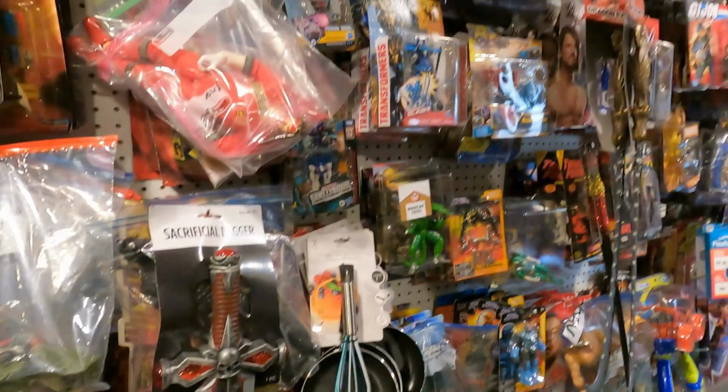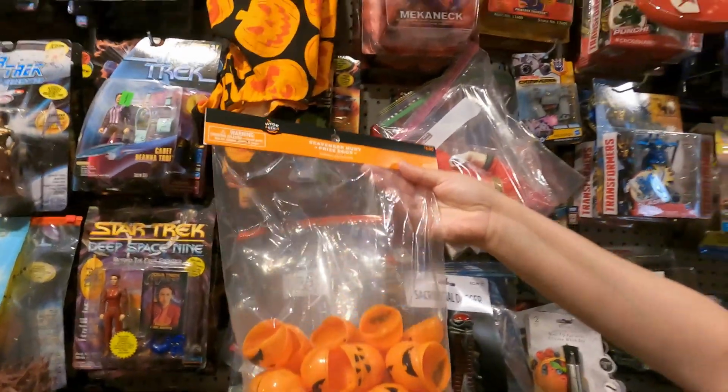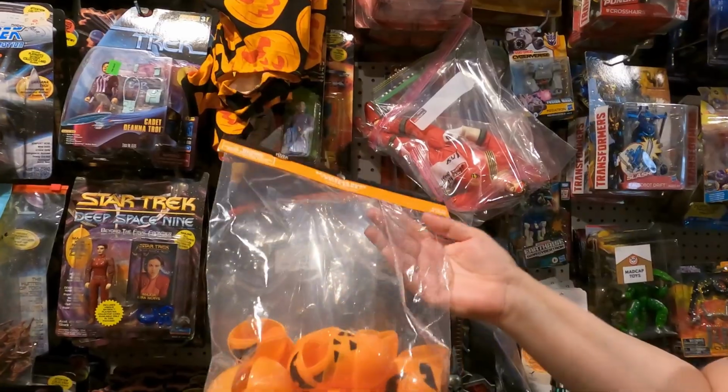And these things, if you guys could tell me what these are, please let me know in the comments below. This is the scavenger hunt prize eggs for Halloween. I didn't know that there were eggs for Halloween, but I guess people use those in maybe a Halloween party.